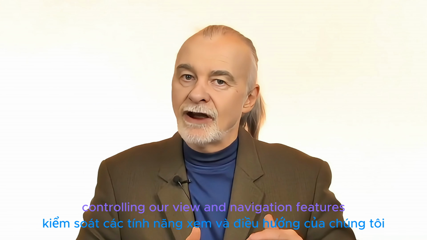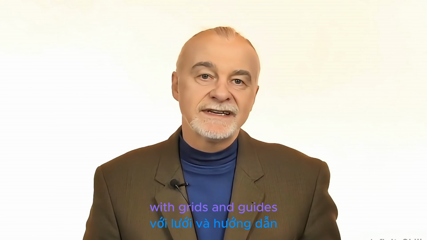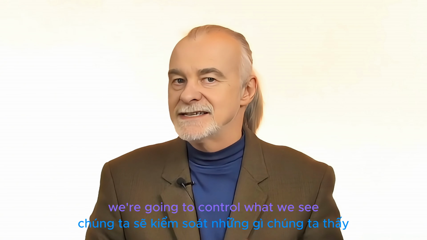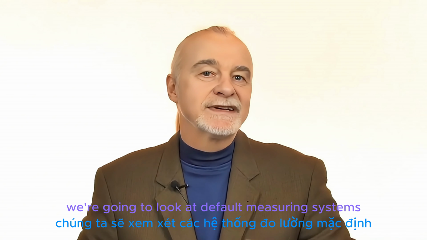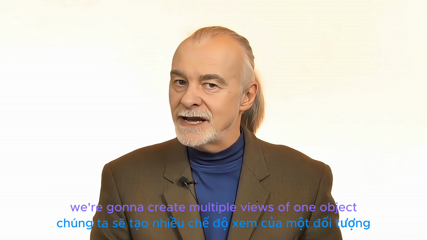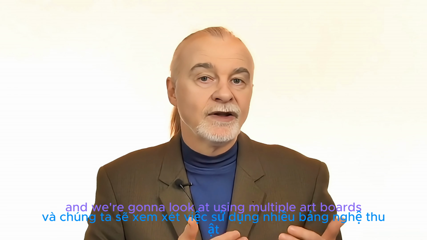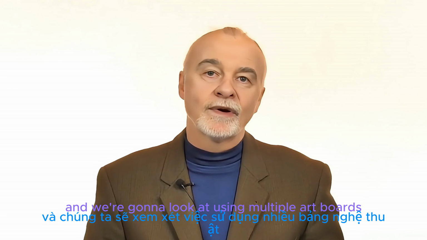We're going to look at controlling our view and navigation features. We're going to look at controlling objects with grids and guides. We're going to control what we see. We're going to look at default measuring systems and controlling those. We're going to create multiple views of one object. We're going to look at hiding and locking things to control them. And we're going to look at using multiple artboards.